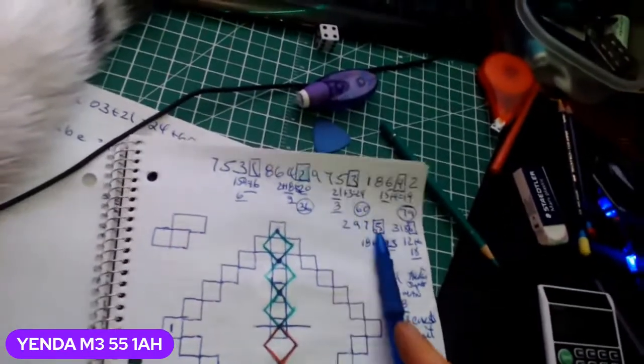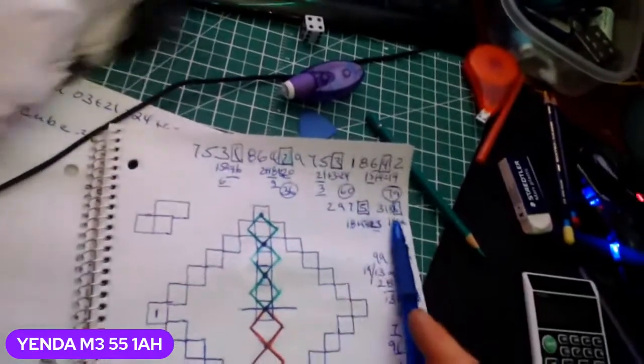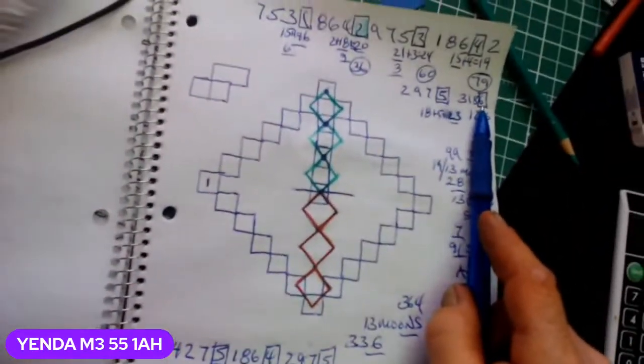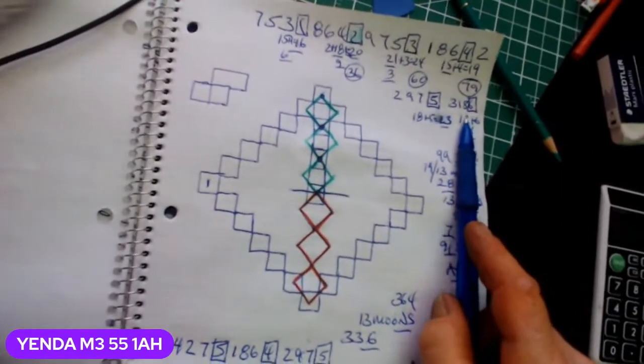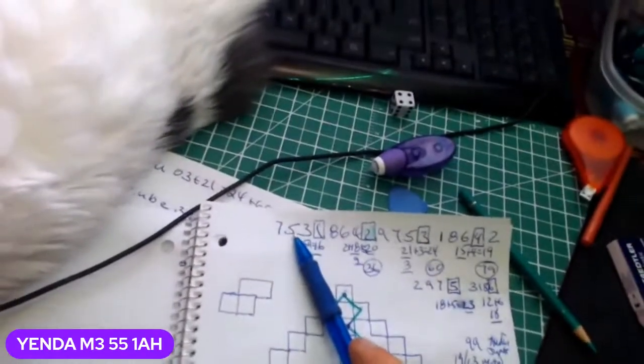975. 5 goes in the box. 318. Then 6 goes over here. Now you have 427. And then 5 is in the box.